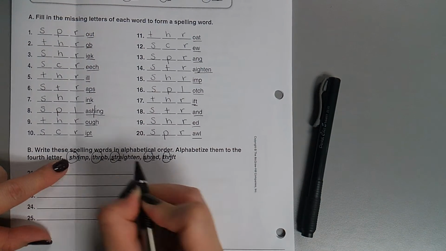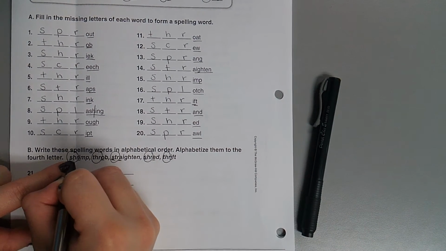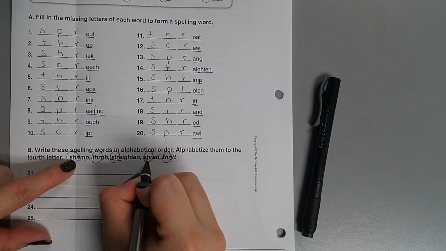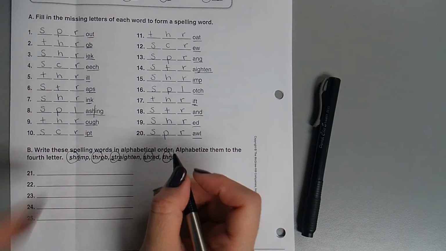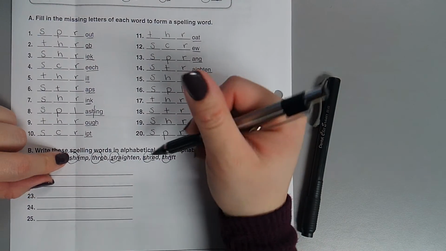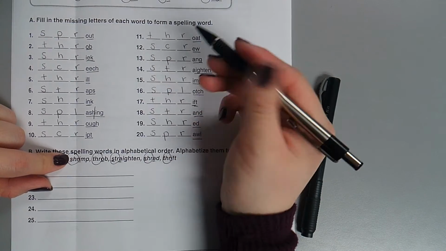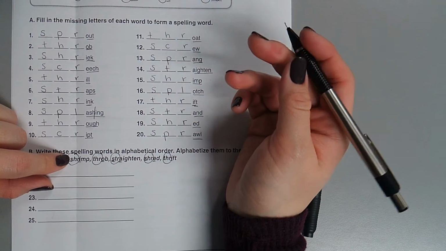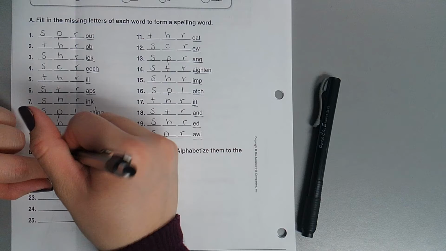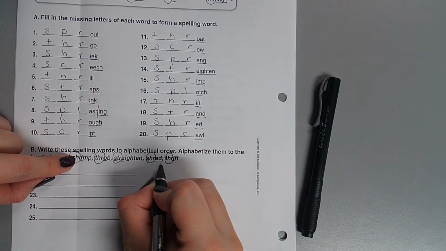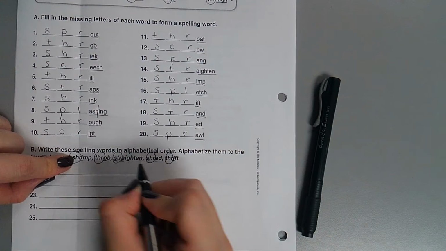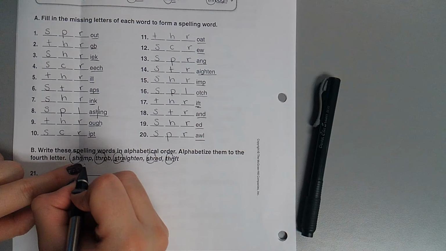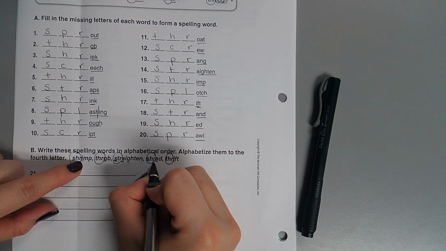Okay, so now let's go ahead and look at our second letter. So we have H, T, and H. So let's see which one would come next. A, B, C, D, E, F, G, H, I. So we have H. So H would come next. So we know that straighten isn't next. So now let's look at the next one. So we both have R. So we would have to go to the next one.